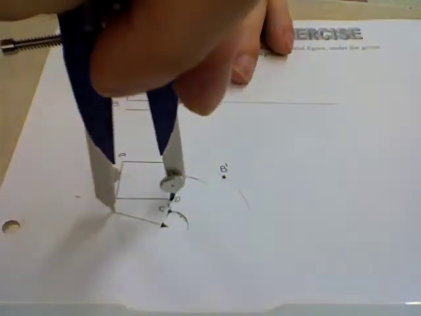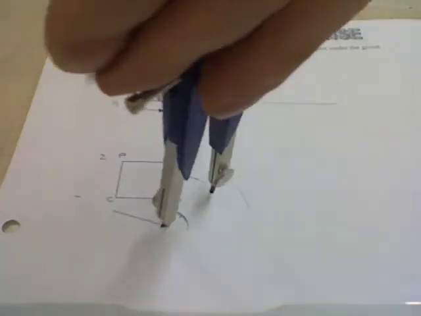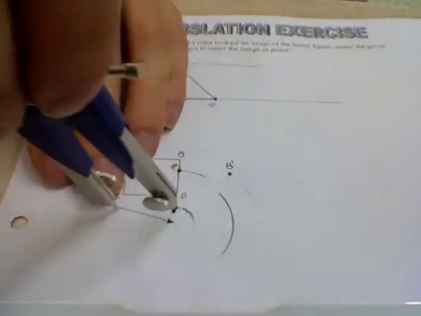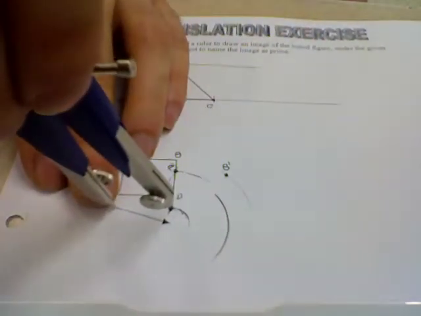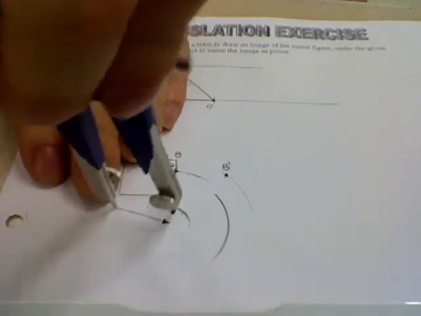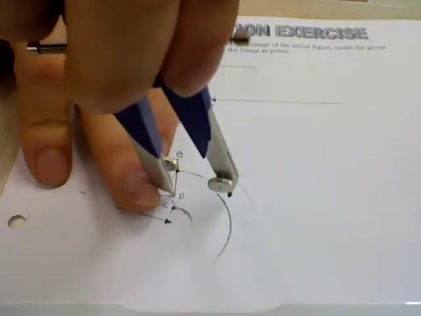And then I do the same thing with D, finally. I measure from here to D, connect, make an arc, make it nice and big this time. Measure the length of my translation arrow, which happens to be pretty much the length of D. So I make another arc, put it right on the point there.